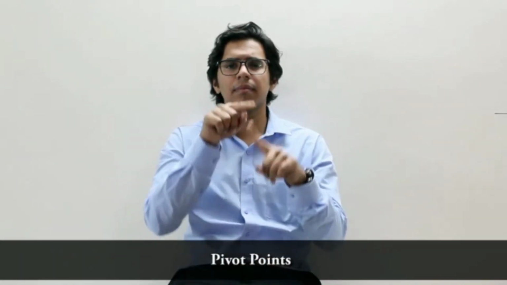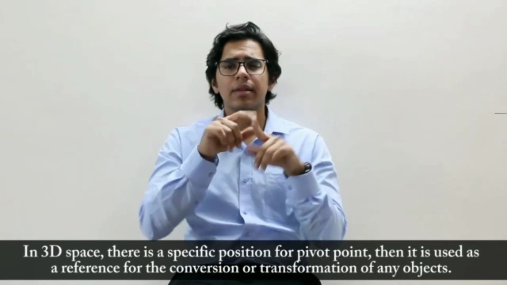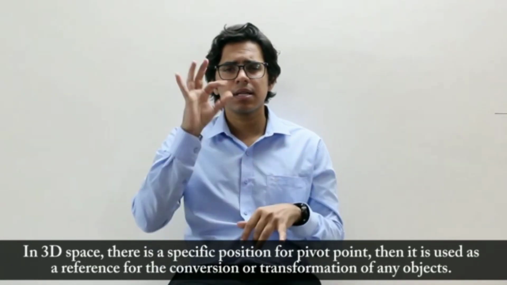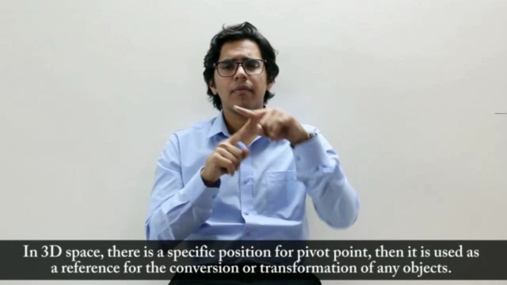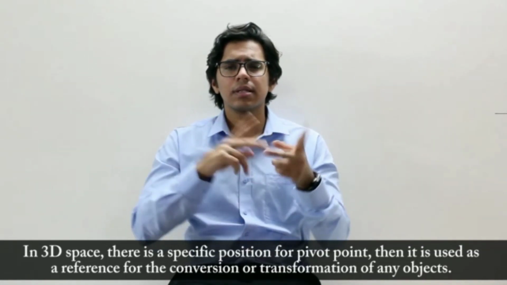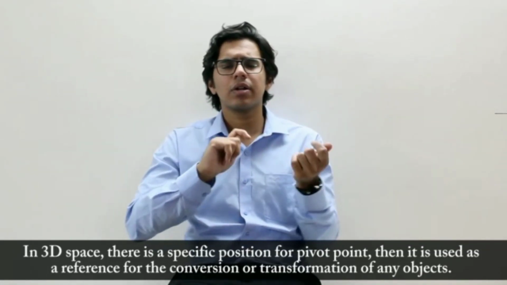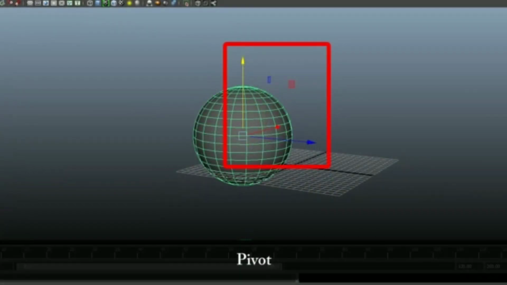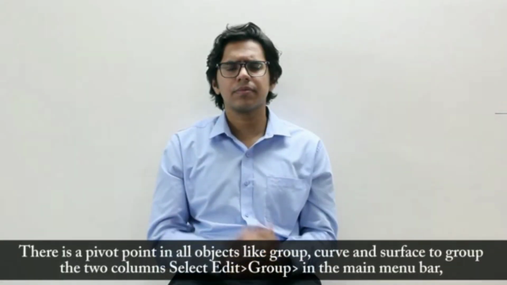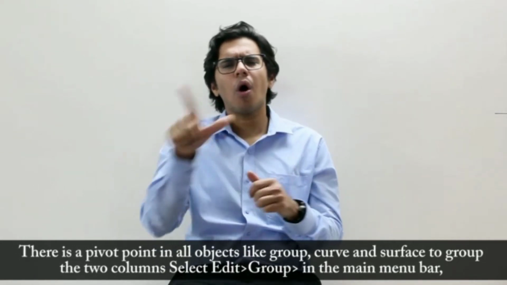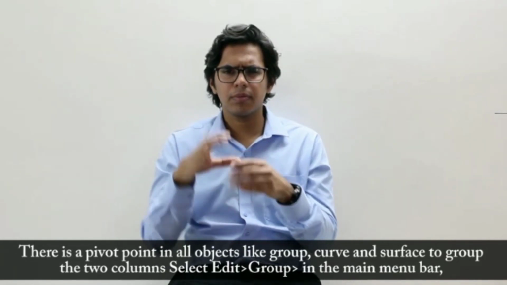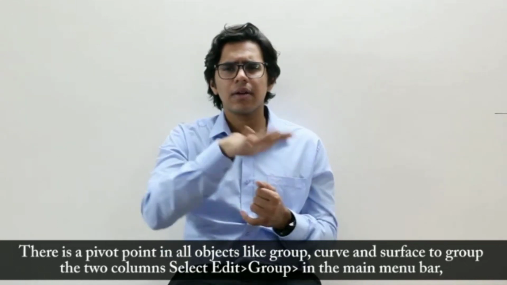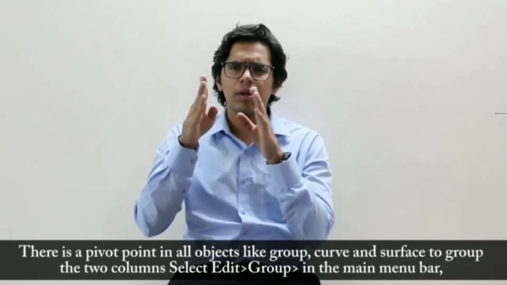Pivot points. In 3D space, a pivot point is a specific position that is used as a reference for the transformation of any object. There is a pivot point in all objects like groups, curves, and surfaces. To group the two columns, select Edit, Group in the main menu bar.